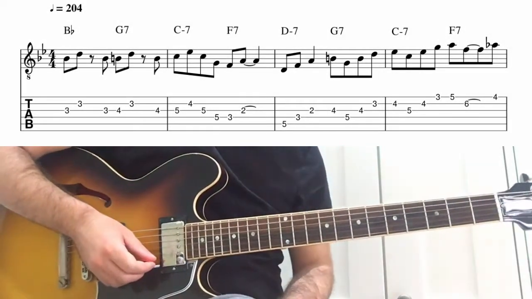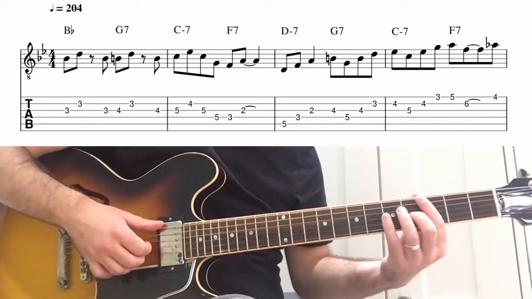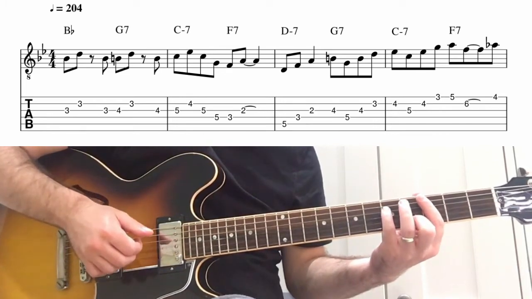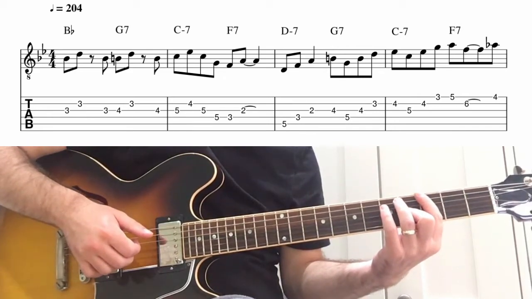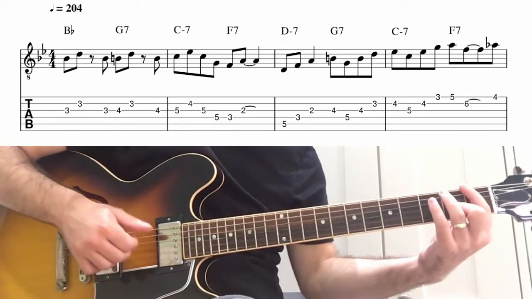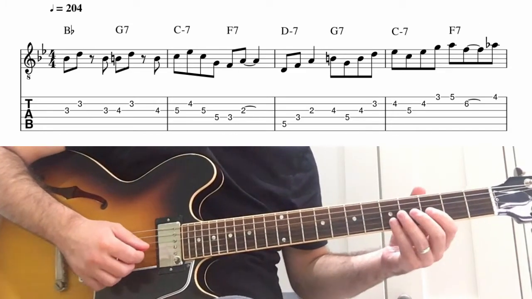Okay, let's make a start then. I'm going to analyse the first 4 bars, a couple of lines that I played there for you, and let's get to it. Okay, so the chords for the first 4 bars are these: B flat, G7, C minor 7, F7, D minor 7, G7, C minor 7, F7, and what I played was this.